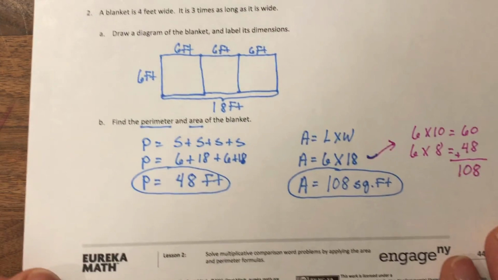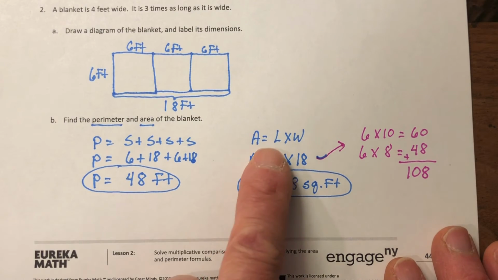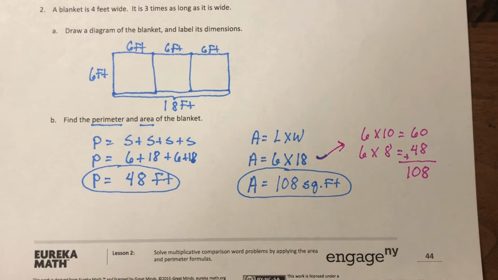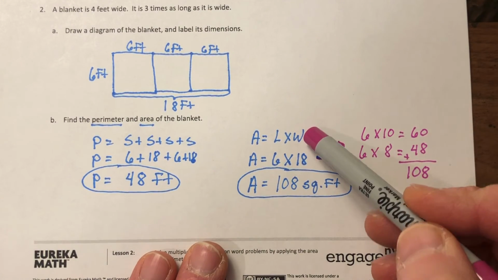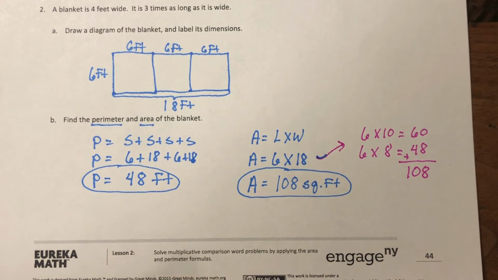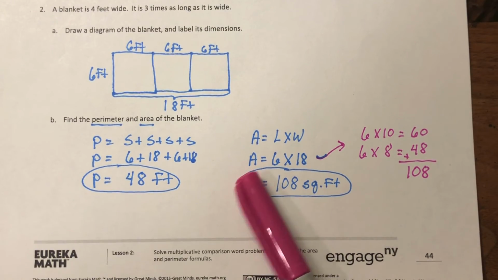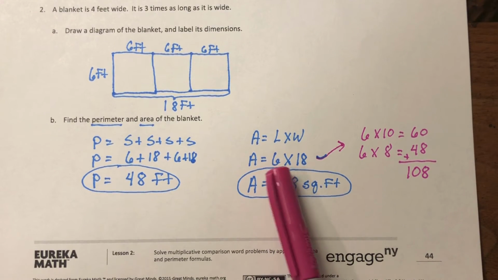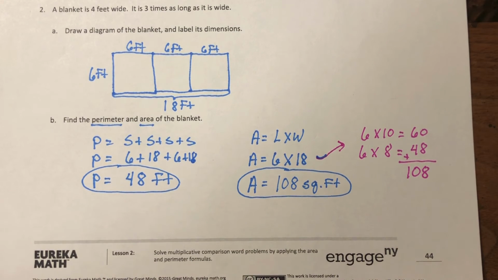Over here is my area. I wrote down my formula for area first. Okay? Must do that. Area equals length times width. They're actually supposed to be lowercase, but I feel like the lowercase L looks like a 1. So I always do capital here. So A equals 6 times 18. And that could be kind of tough.